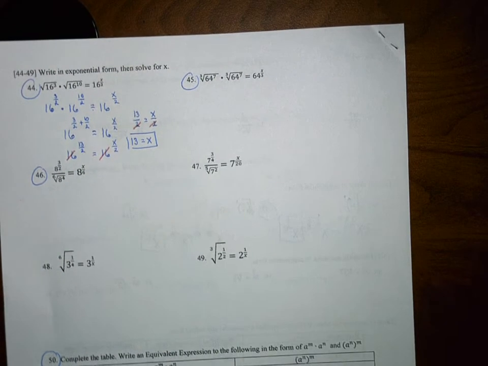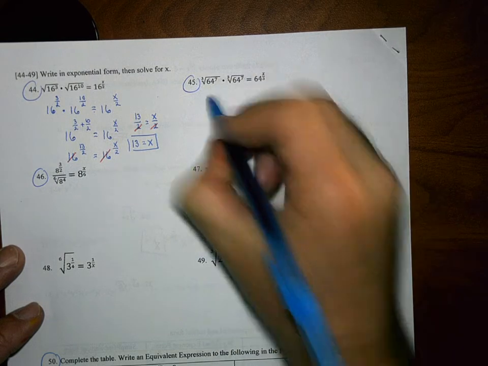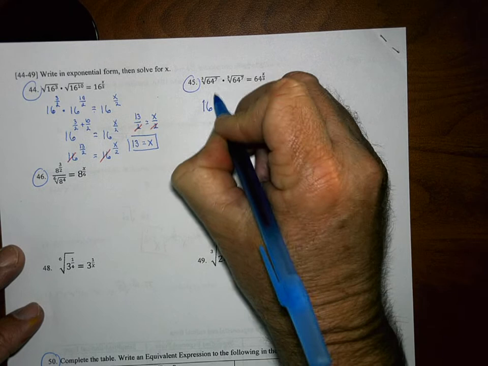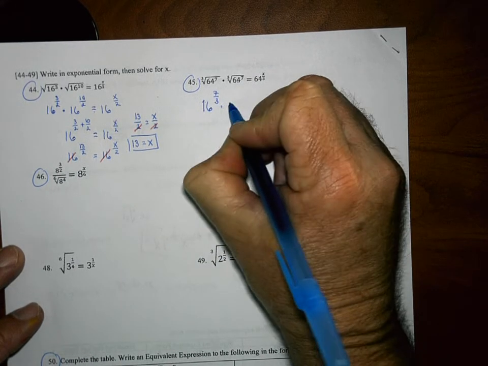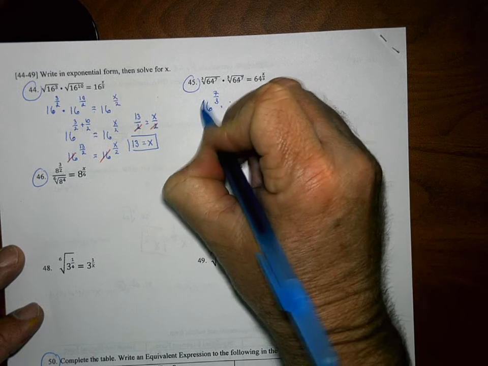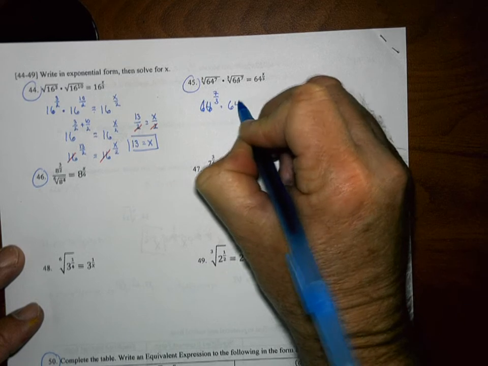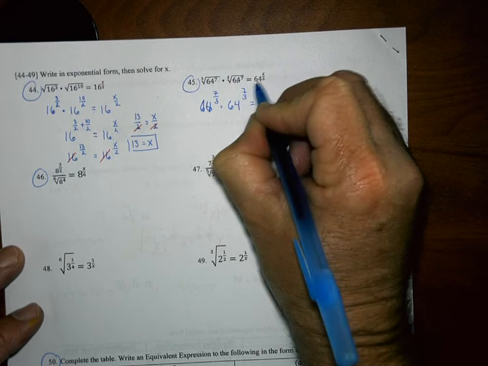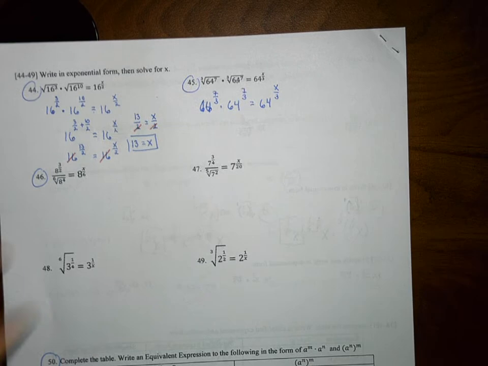Okay, moving on to 45, we're going to do the same concept. You notice the first part of the equation is in radical form, so my strategy is to move everything into exponential form. This would become 16 to the 7/3 power, times, I'm going to move this also, a 64, excuse me, not a 16, into exponential form too, which would become 64 also to the 7/3 power. The right side of the equation is already in exponential form, so I don't have to change it. That's always my first step in my strategy.